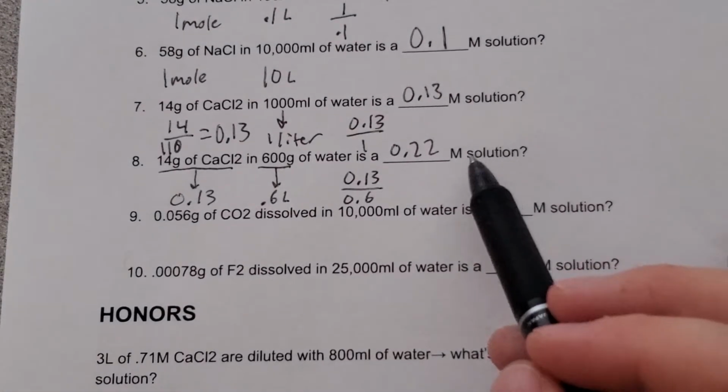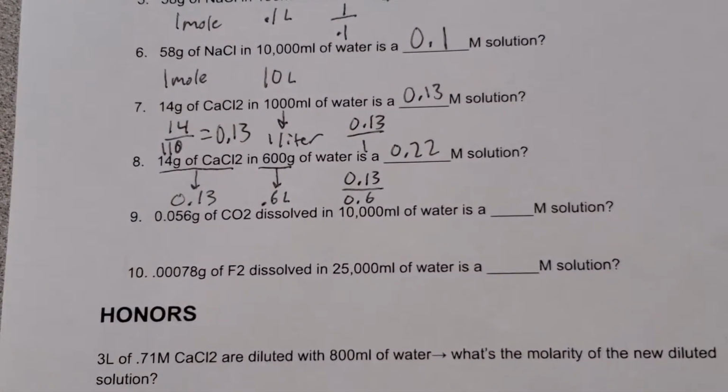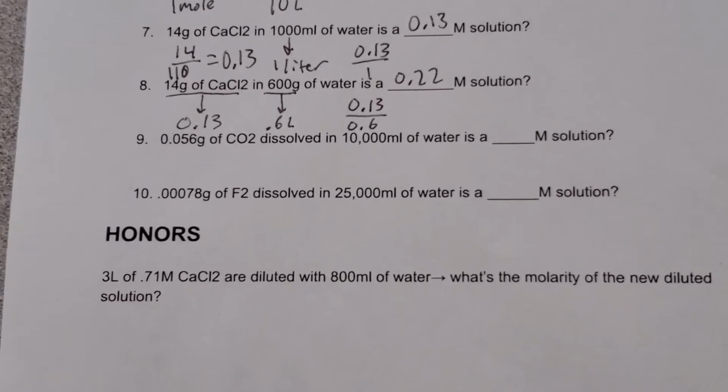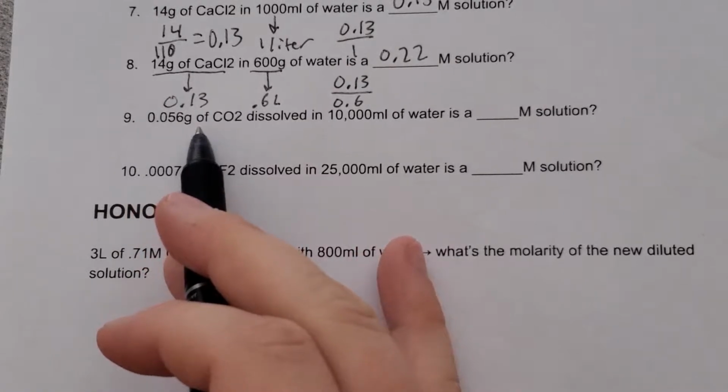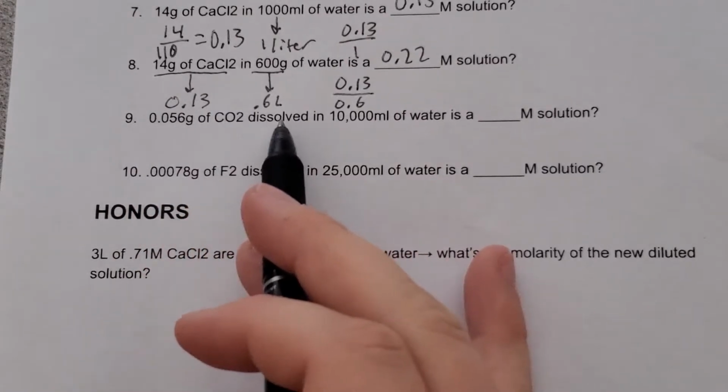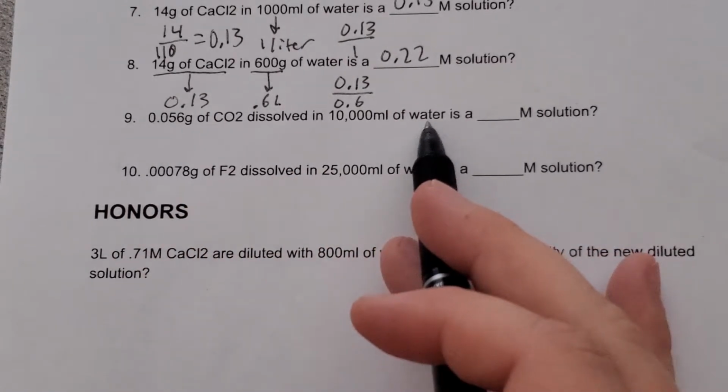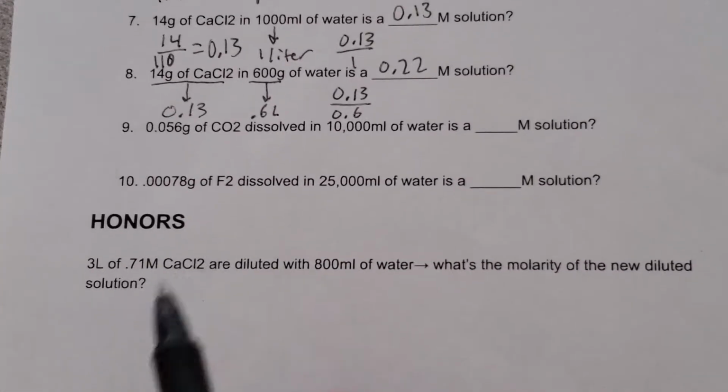0.22 molar. Let's keep on moving on. 0.056 grams of carbon dioxide dissolved in 10,000 milliliters of water is a blank molar solution.